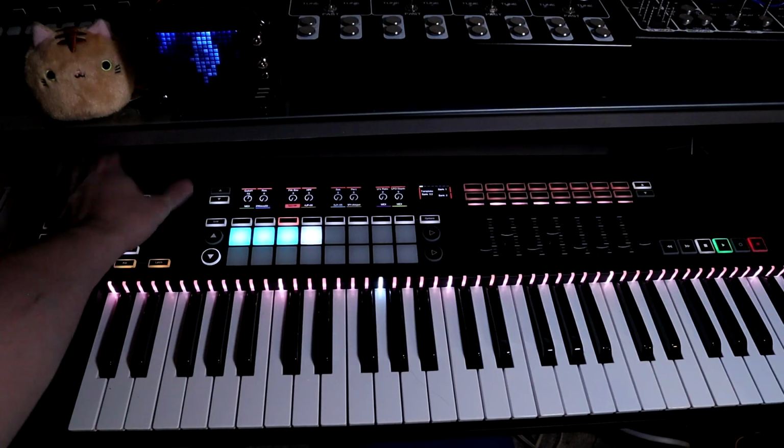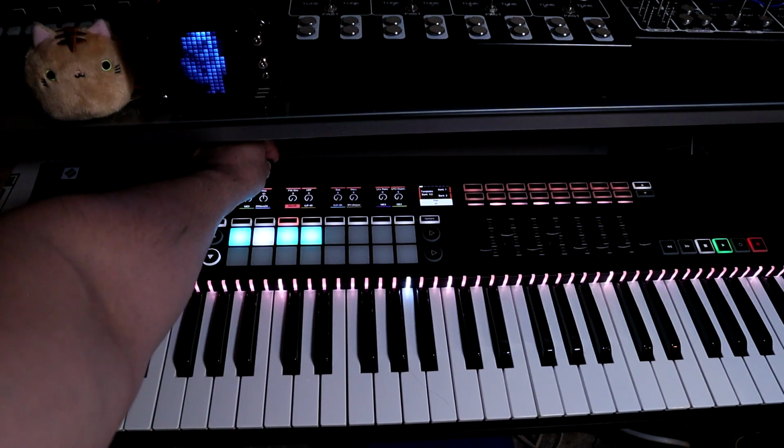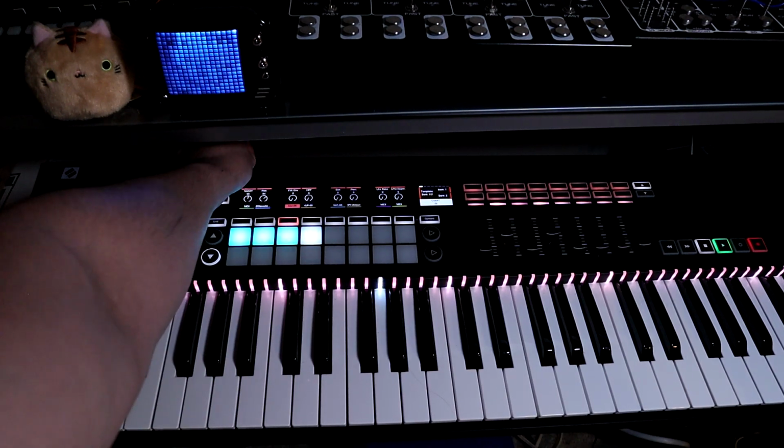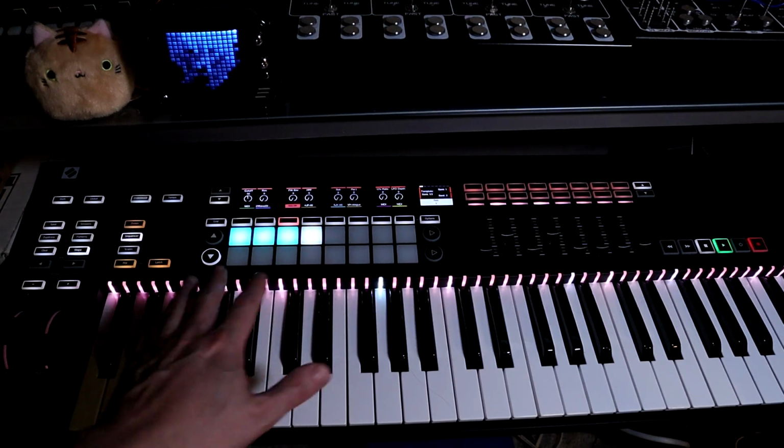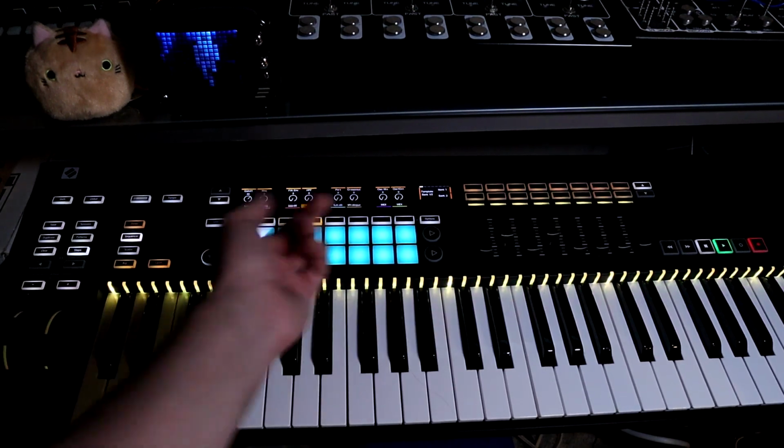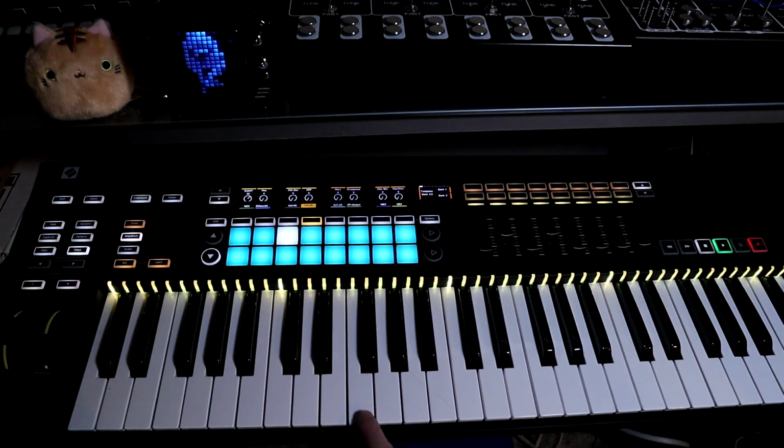Lower notes. So you hear that? It's just a little off. So that applies to all of our other synths now.